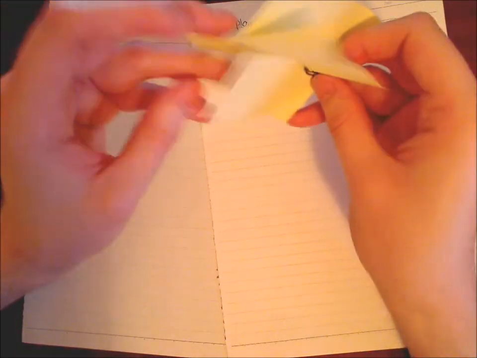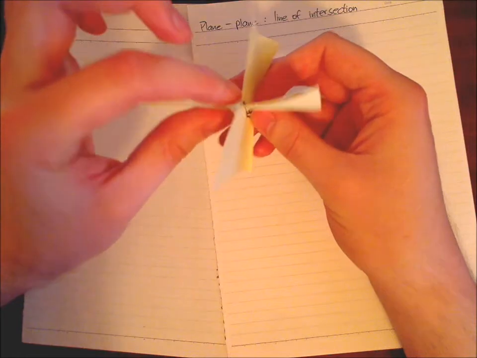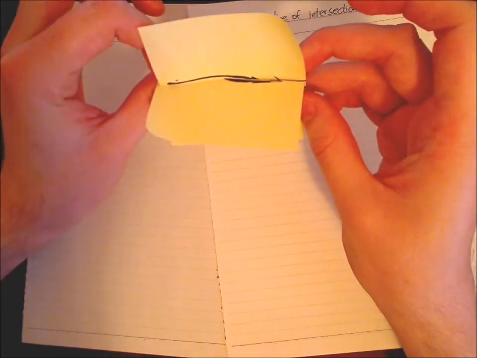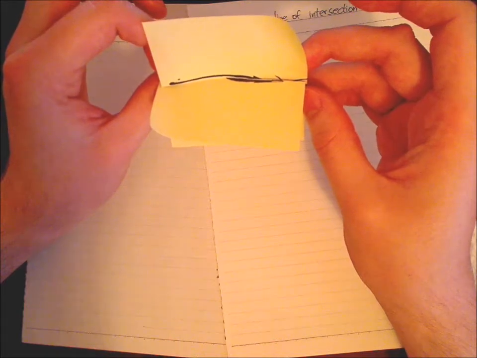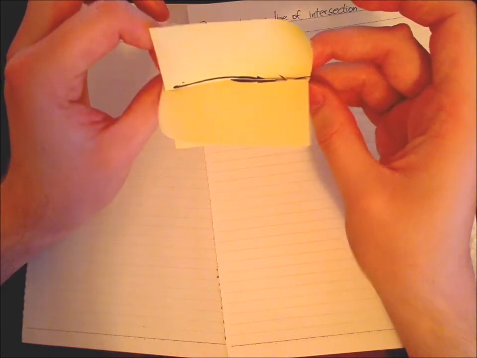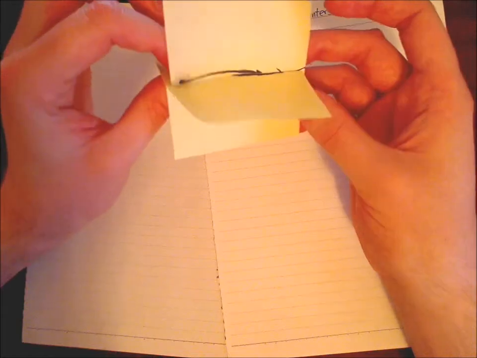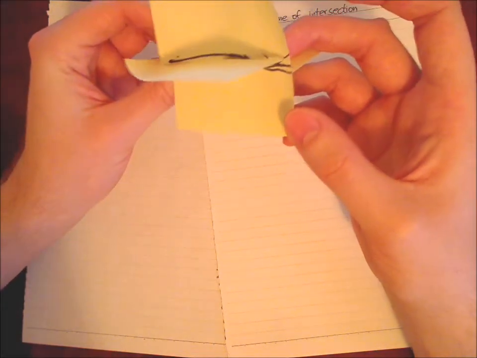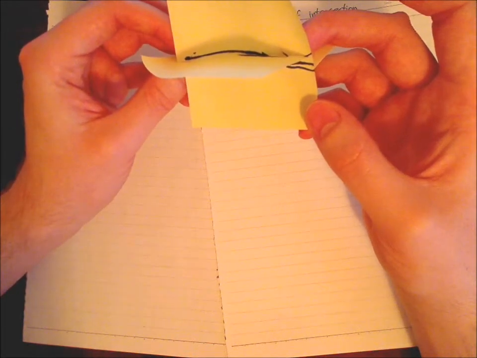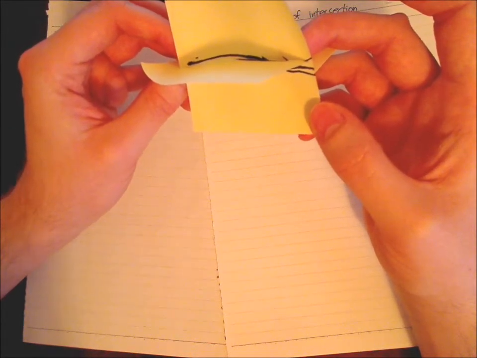So we want to know the mathematical expression of this line of intersection for a given set of two planes, and how we can calculate that I'm going to show you in a second. The principle is actually the same as with linear functions.